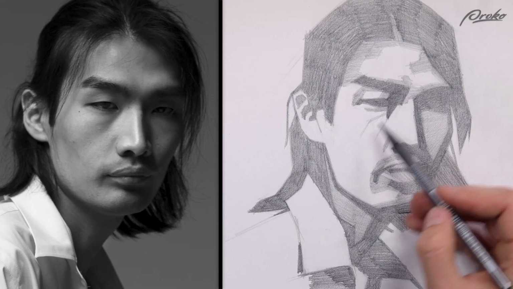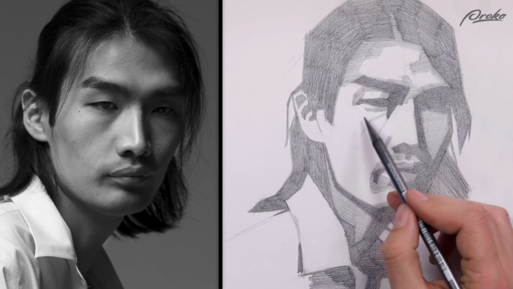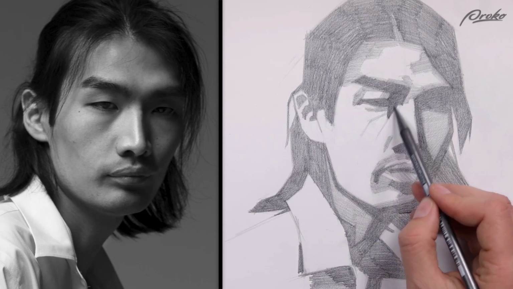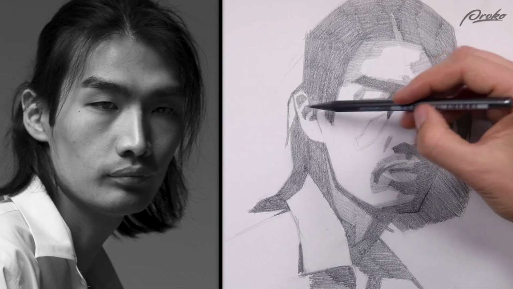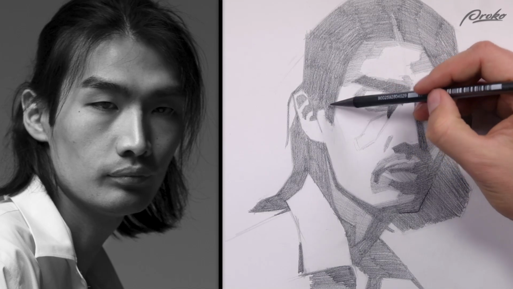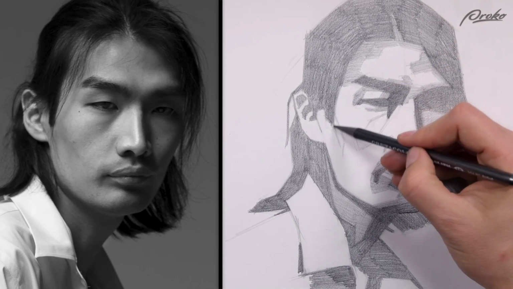Now this whole cheek right here has the full value range. We put the shadow, then a lot of this is going to be dark halftone, and then the side plane of the cheek right here has a little dark halftone coming in.